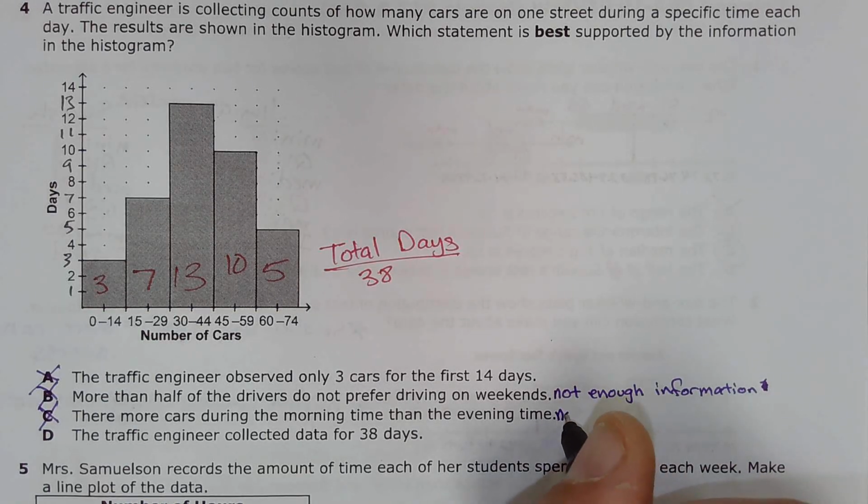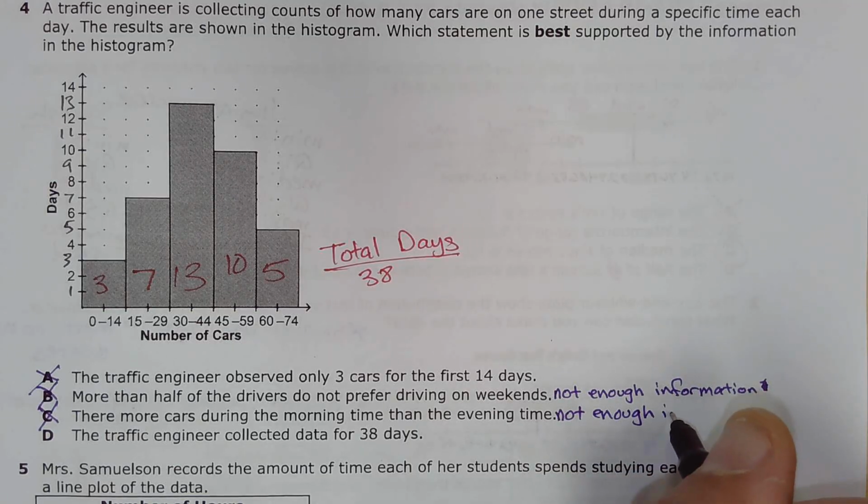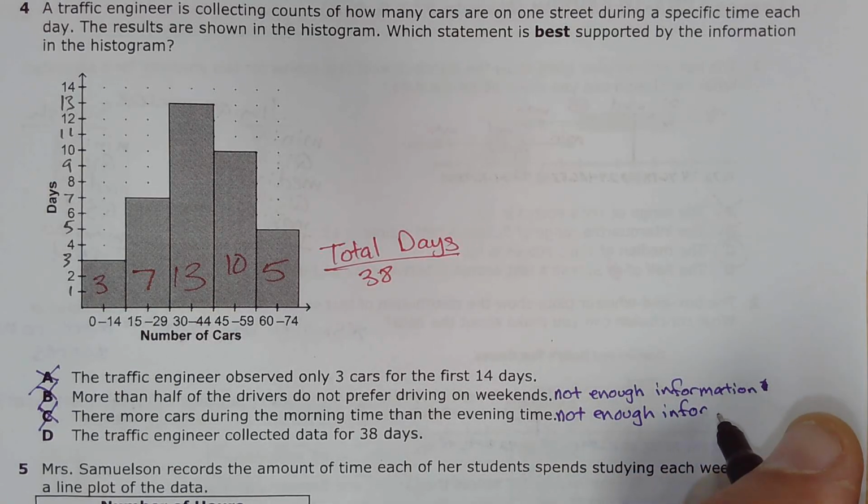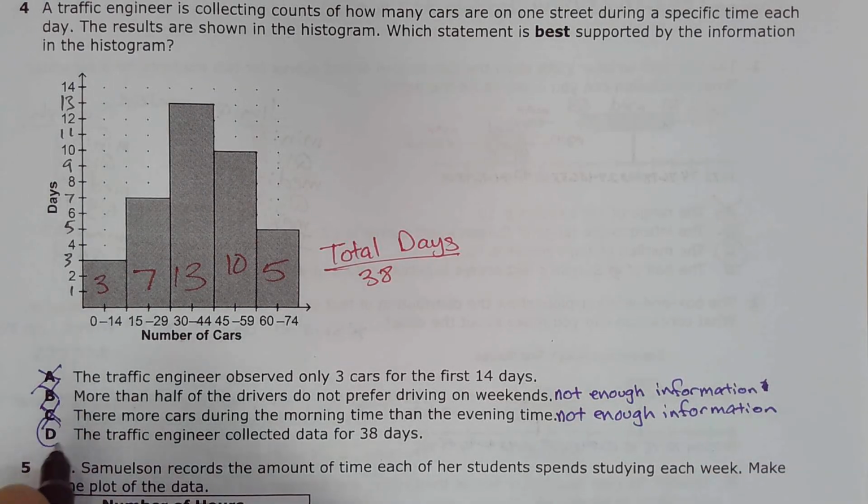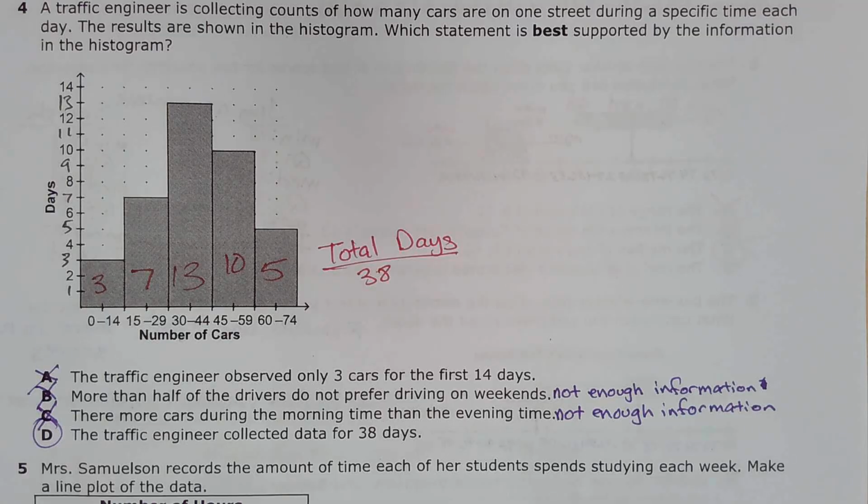And again, it's not that we can't find the information to figure out what the difference is between the morning and the evening time. However, we don't have enough information for that. So, by process of elimination and because it makes the most sense, the traffic engineer collected data for 38 days.